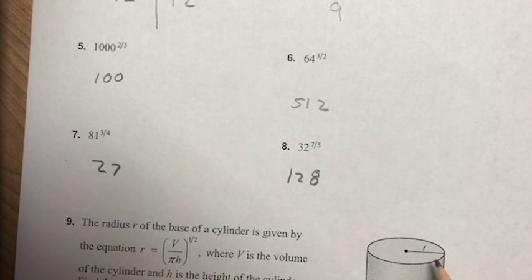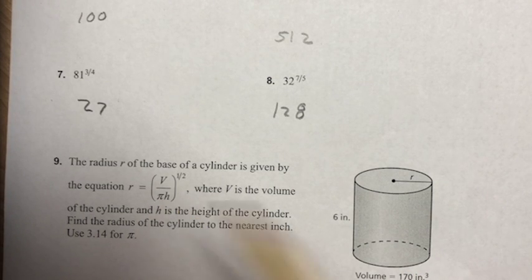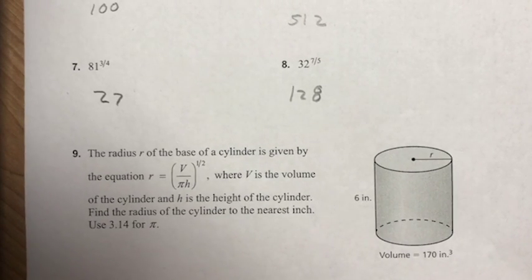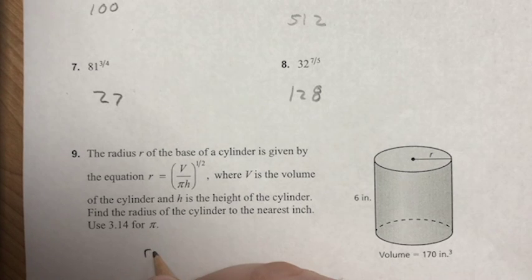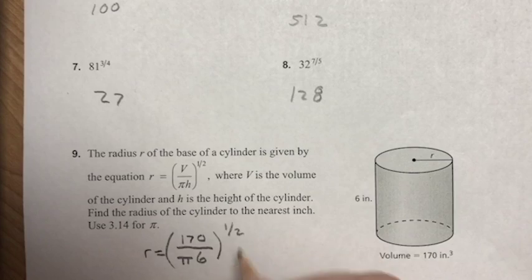The radius R of the base of the cylinder is given by this equation, all right, where V is the volume of the cylinder and H is the height of the cylinder. Find the radius of the cylinder to the nearest inch. All right, so what we're going to do is we know a couple things. We know the volume and we know the height. So we're going to take this equation and we're going to plug in everything that we know. We know the volume to be 170, divided by pi, and we know 6 as my height, and all of this is going to be raised to the 1/2 power.